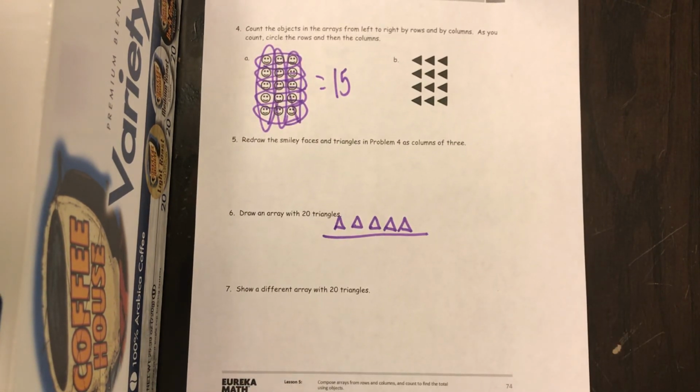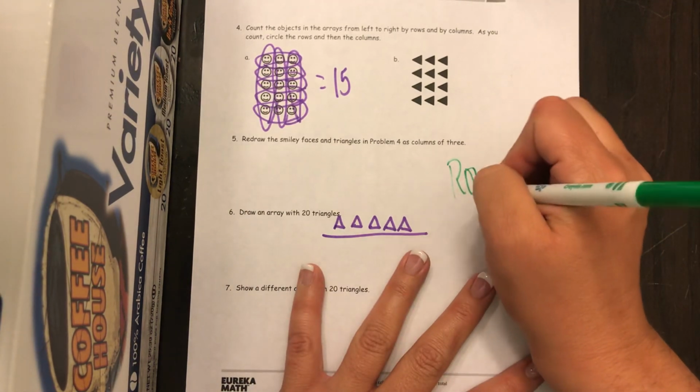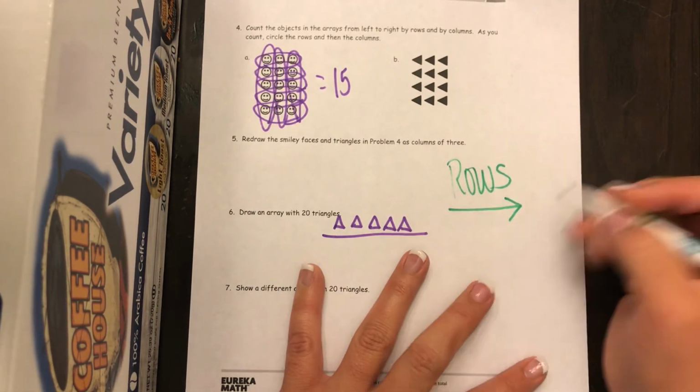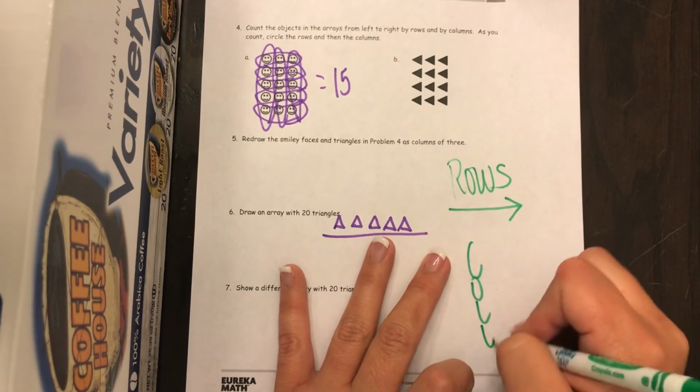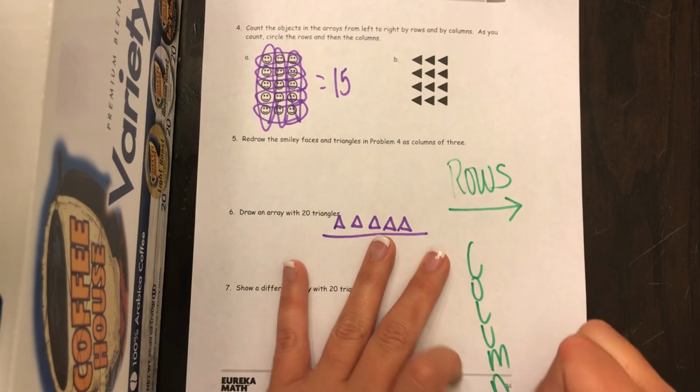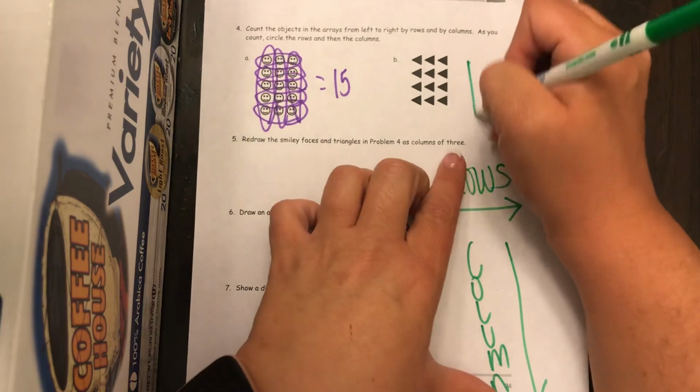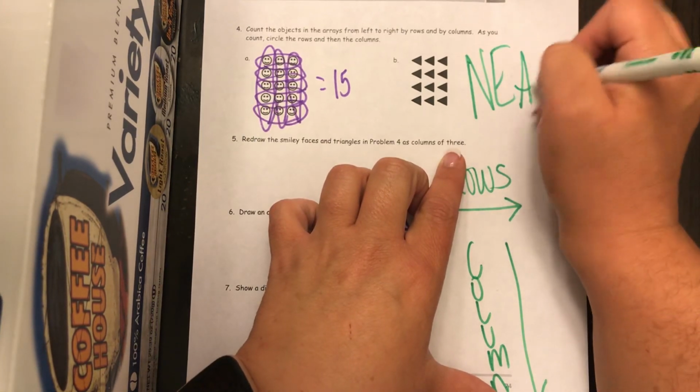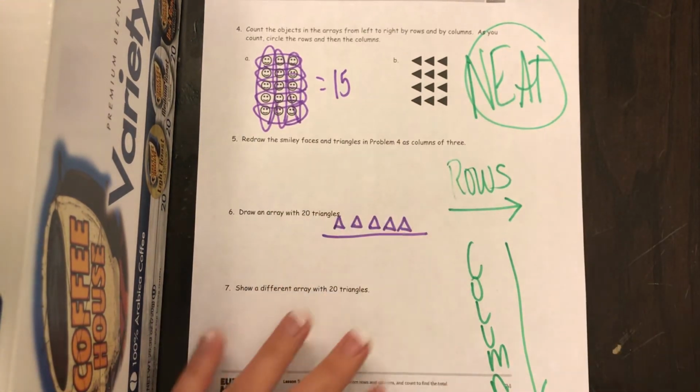Again, remember, rows and then columns. Okay, and they need to stay neat. The arrays need to be neat and organized.